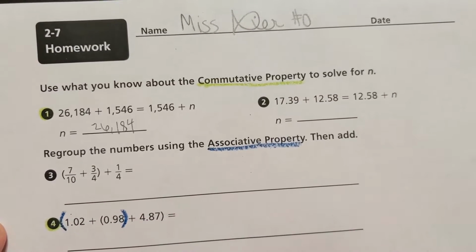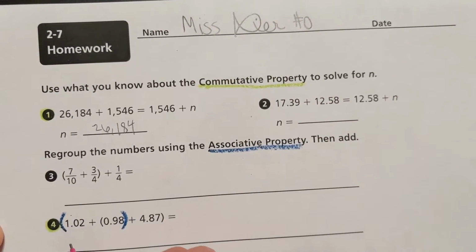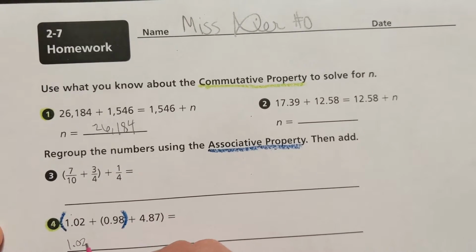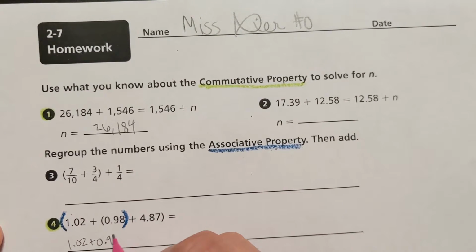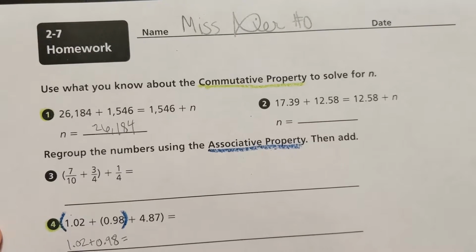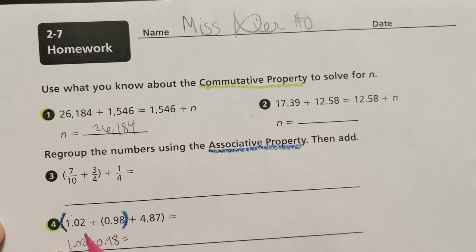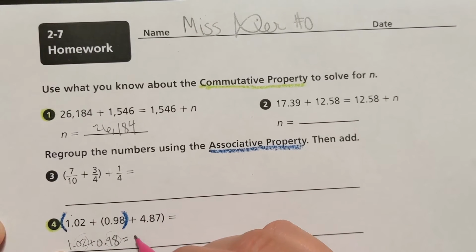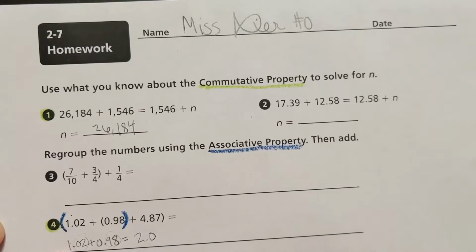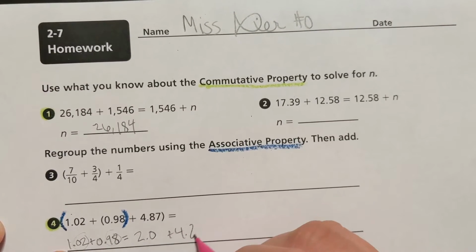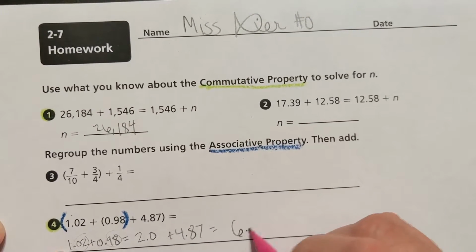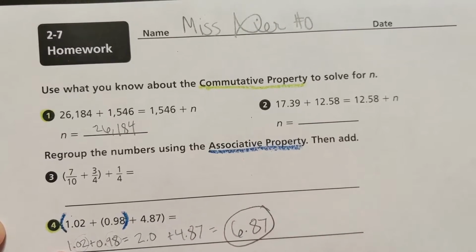So I can change the grouping to be that, and I can write it like this. 1.02 plus 0.98 equals, remember 0.02 and 0.98 make a whole, so I have a whole there and 1. So it equals 2.0. And 2.0, or 2, plus 4.87 is just 6.87.